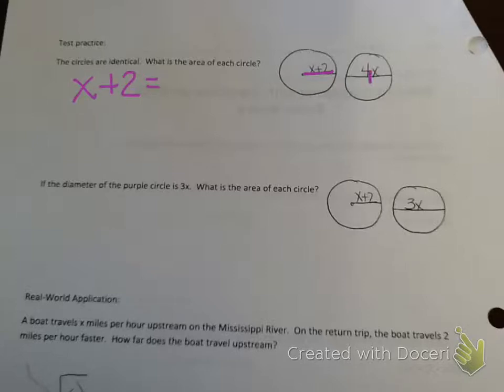And this radius, half of 4x, would be 2x. So if I know the radius of each of the circles, I can set them equal to each other and hopefully figure out what x equals.